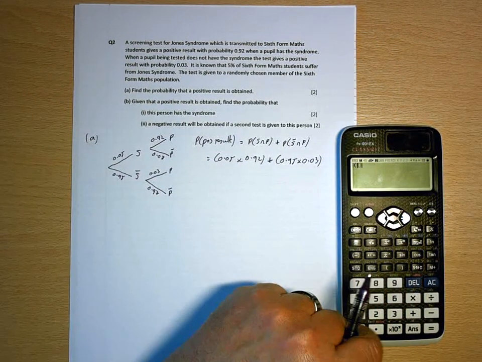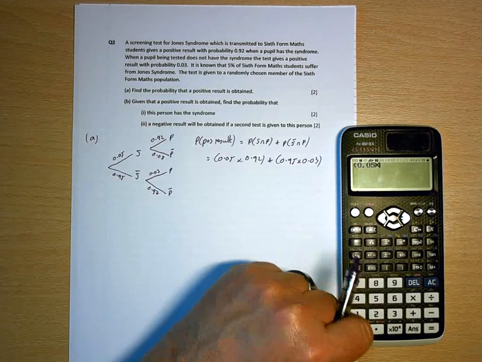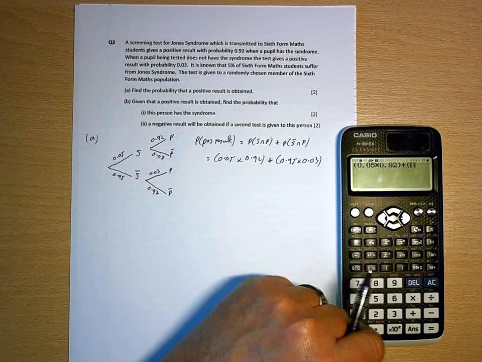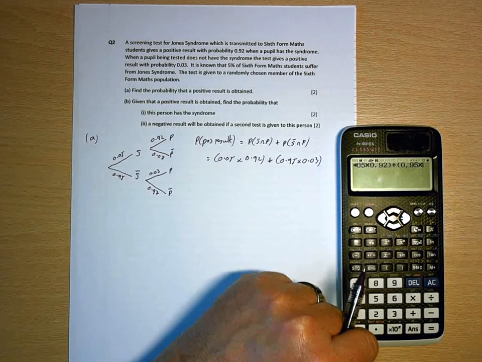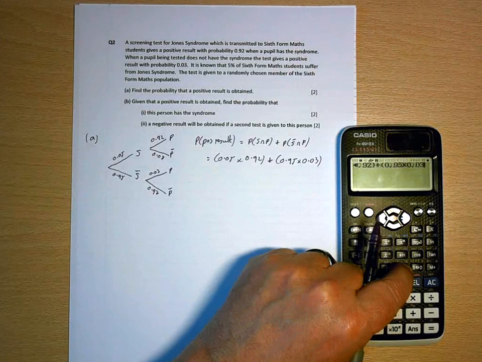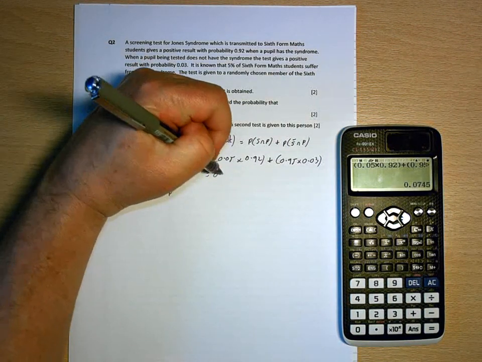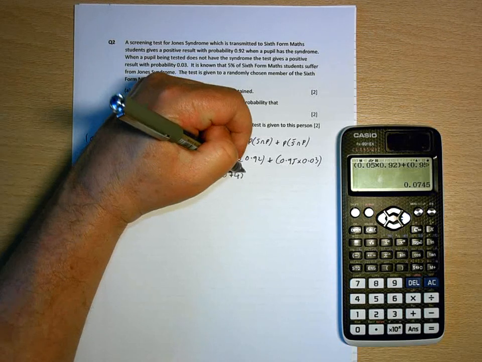So 0.05 times 0.92, or 0.95 times 0.03. So that's going to be 0.0745.